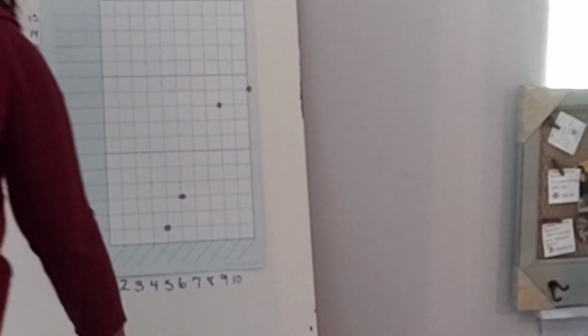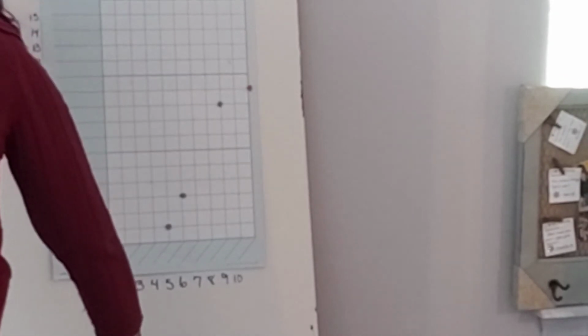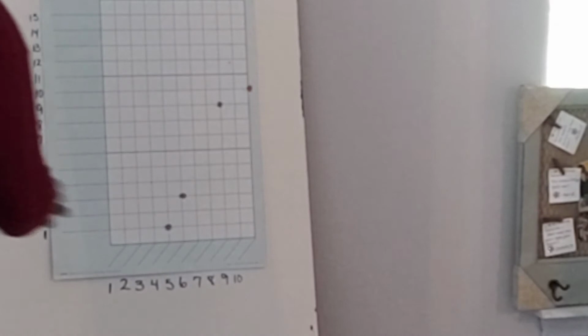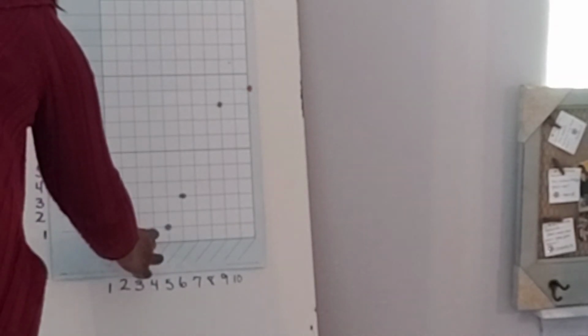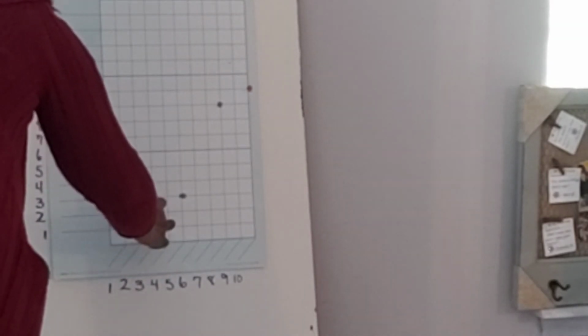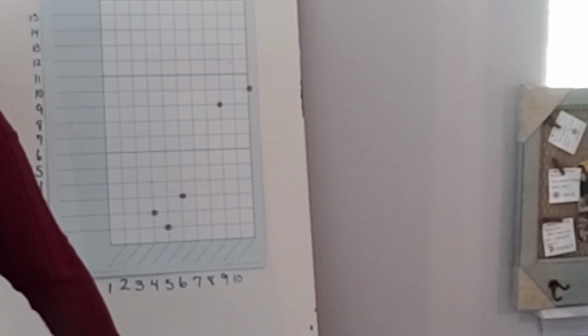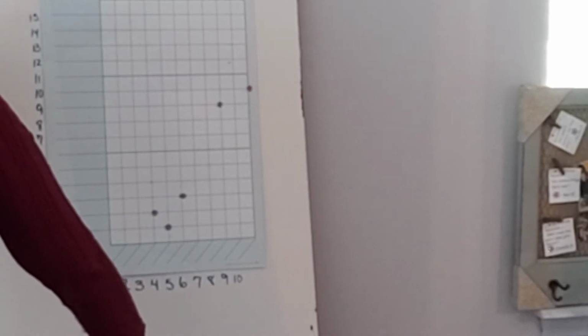Then I have 3, 2. With 3, 2, I go out of my door 1, 2, 3, find the stairs and go up 1, 2. And I go to 3, 2. Then my next plot point is 1, 15.